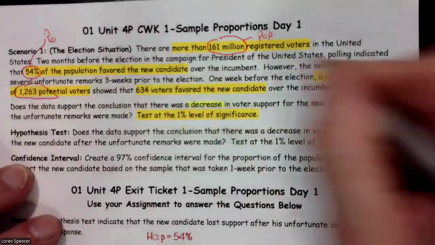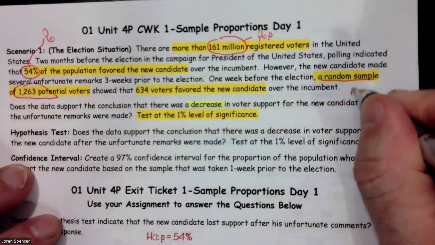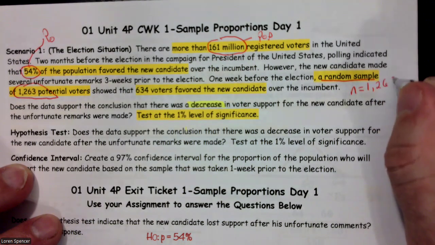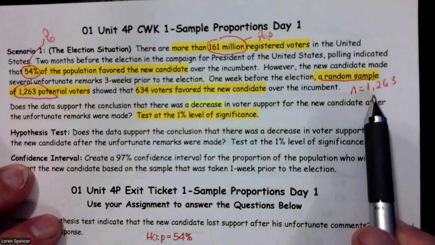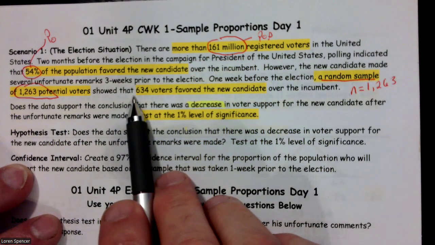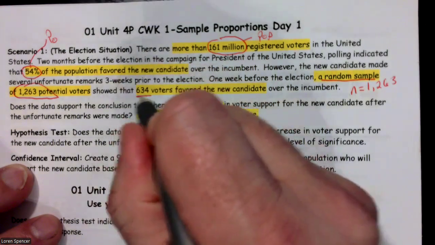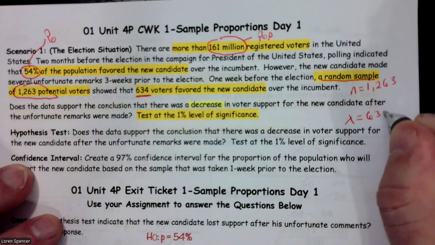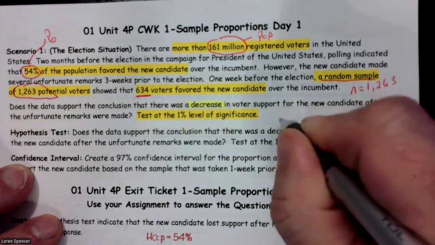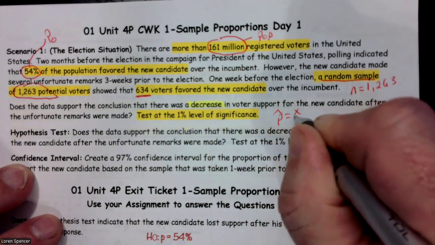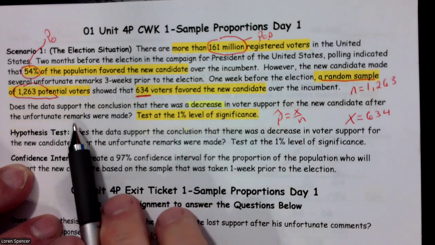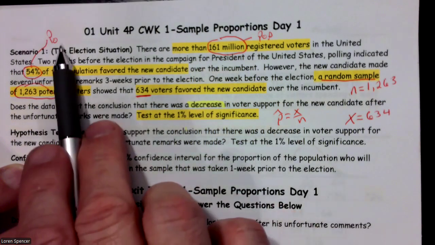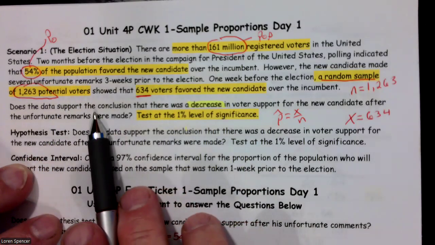So we know it's a random sample, so that takes care of a condition. And we know that our sample size is 1,263. And then we show that 634 voters, and we know that that is our x value. We're going to need that x value to find our p hat, because remember, p hat equals x over n. And that p hat represents our sample proportion, whereas p naught is our population proportion.